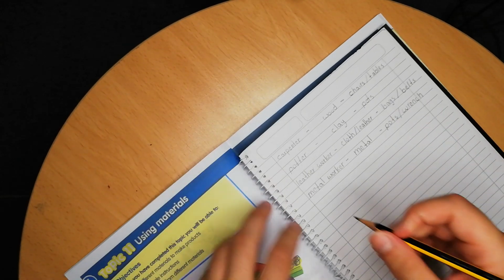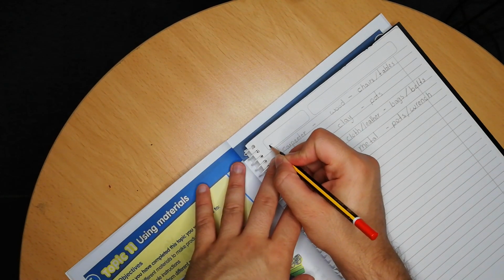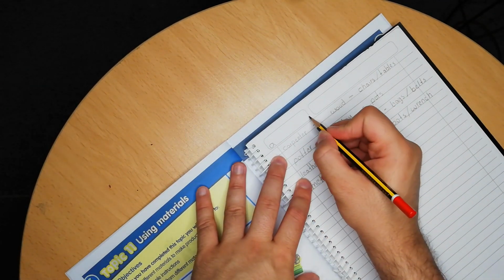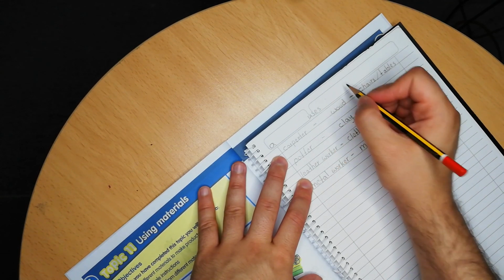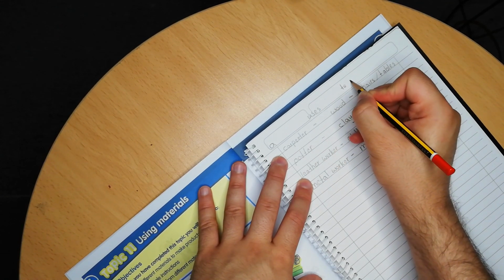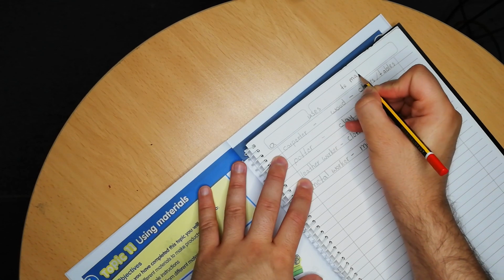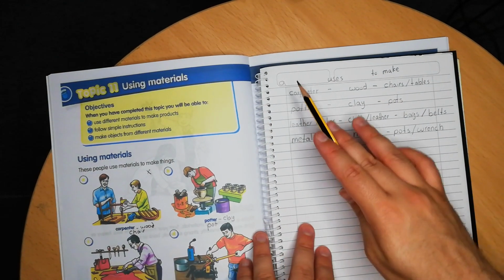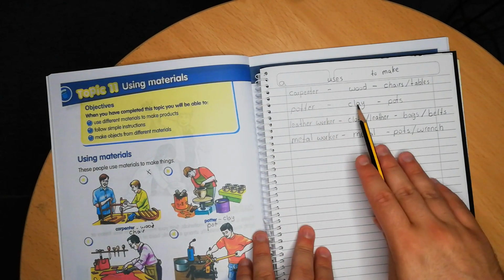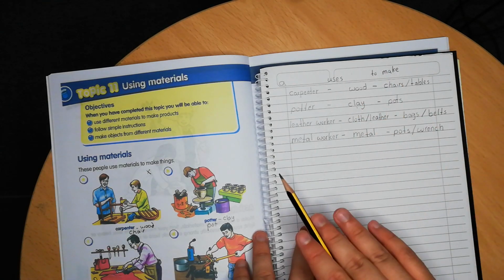Okay, great. I'm gonna write the words here. So first we say, A carpenter uses wood to make. So whenever you want to use things in the middle to write them in a sentence, you can say a potter uses clay to make pots.